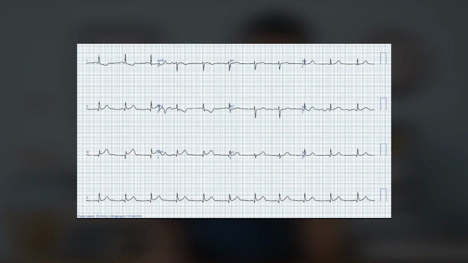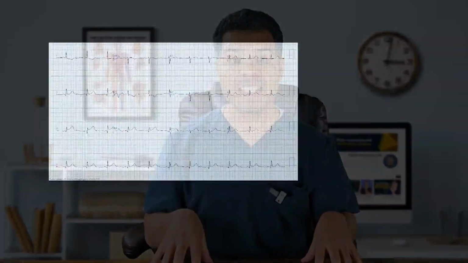Let's start with the first EKG pattern. This is an EKG from a 54-year-old diabetic lady who presented with chest pain. As you see, the EKG is showing ST elevation in the inferior leads with reciprocal depression in AVL. This is the STEMI pattern, which is probably the most obvious one in today's patterns.